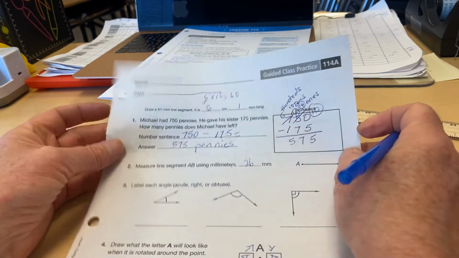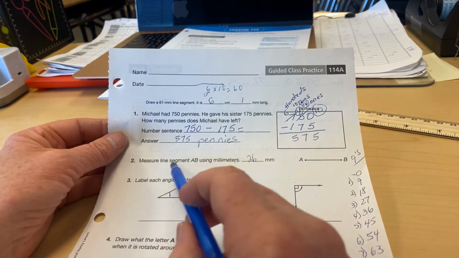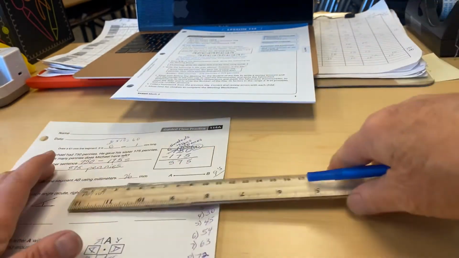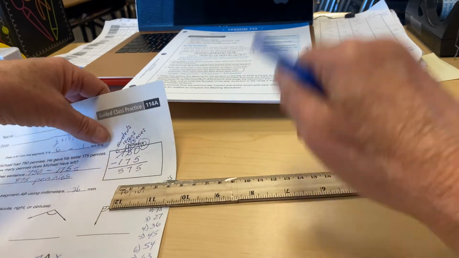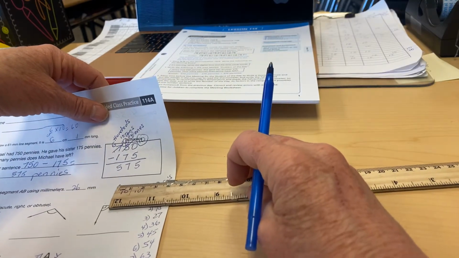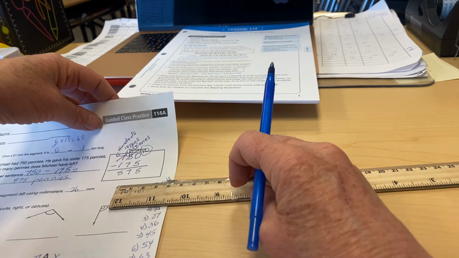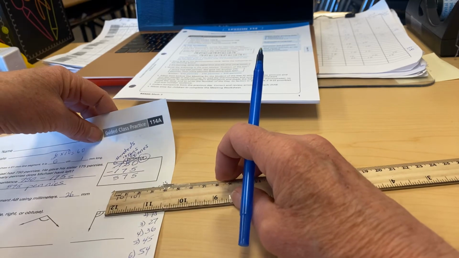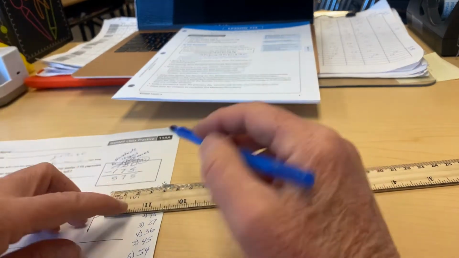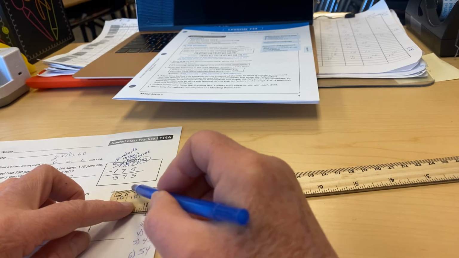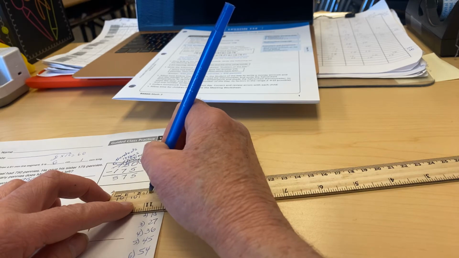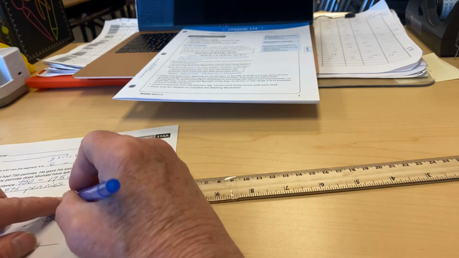Next, they want you to measure the line segment A to B, and I measured it, and I'll show you what I got. So you remember, use the centimeters. It goes to the half mark, that tape on there, half mark between the 2 and the 3. So there's 10, 20, and it went there, so that would be 5 more, because 5 plus 5 is 10. So I said 25 millimeters.